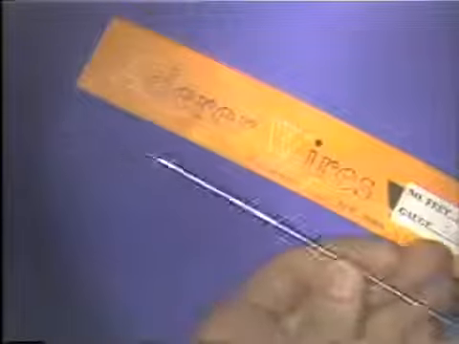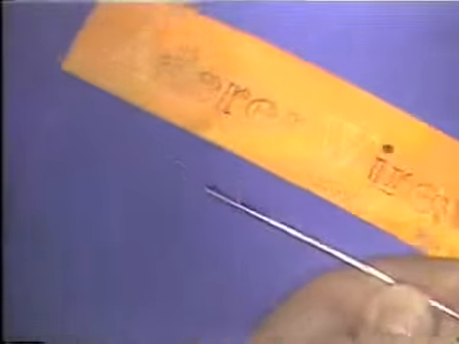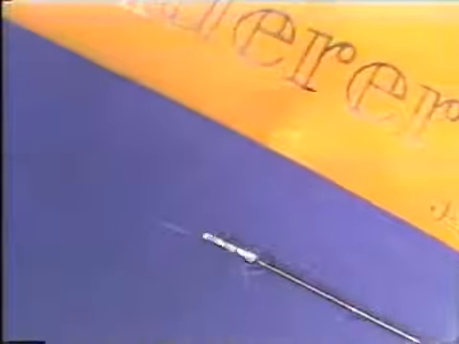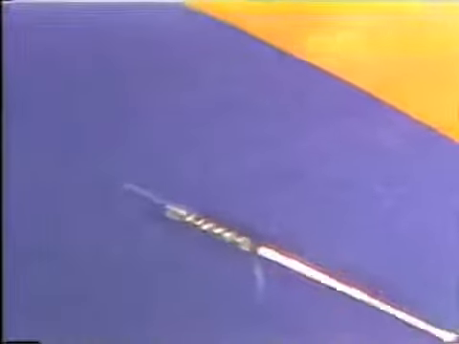Gold alloy wires are also used in orthodontics. These are alloys of gold, platinum, and palladium in varying percentages, and gold alloy wires are identified by a small tag with a brand name on the end of the wire.